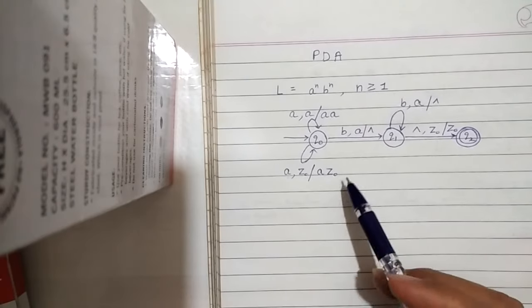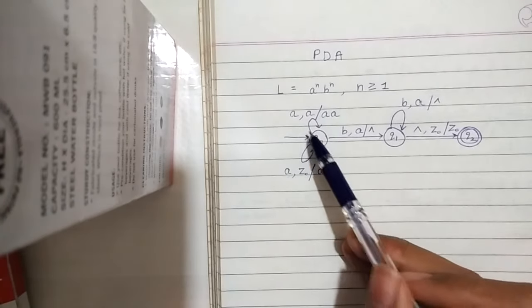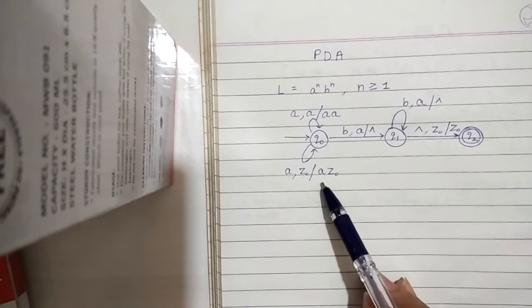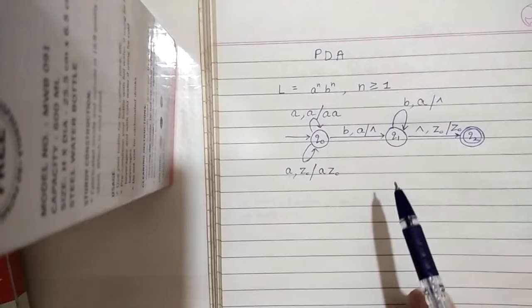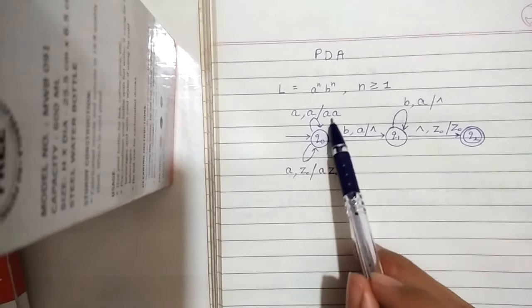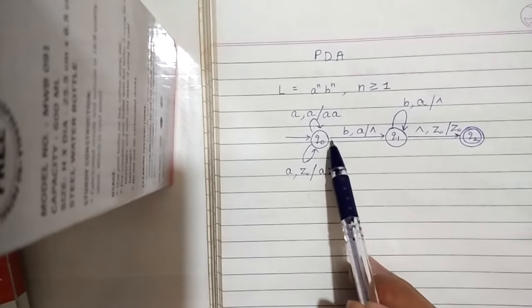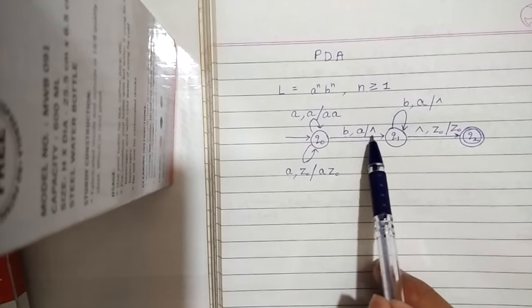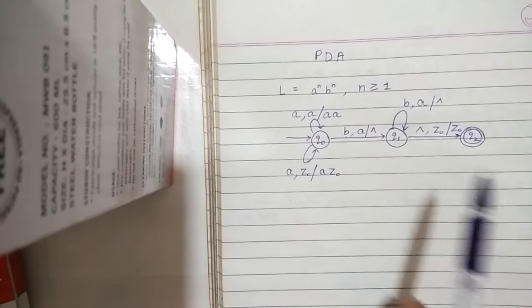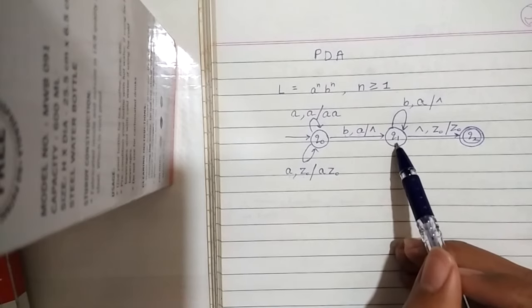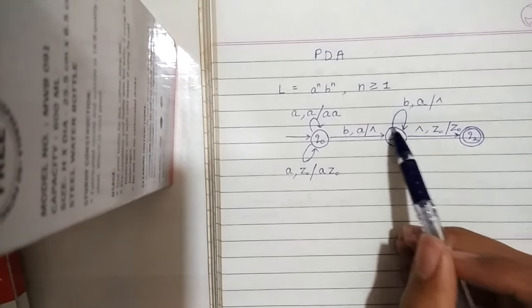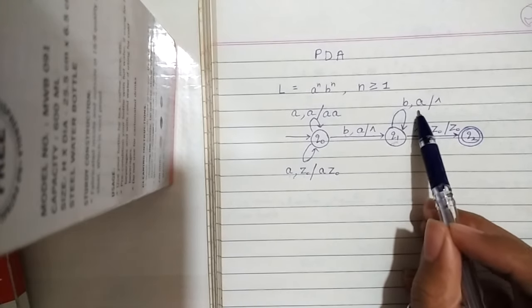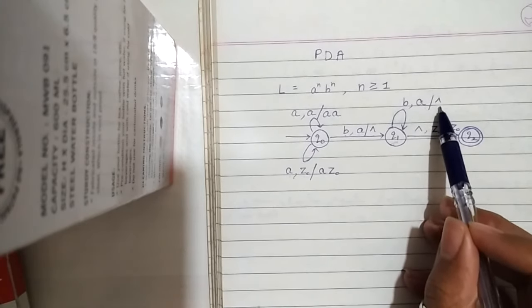Now let's understand. If we get an A here, initially the stack top is Z0, so we replace it with AZ0. Again we get an A, again we add it onto the stack. If we get our first B, we delete a corresponding A and move to the state Q1. So we have made a separate state Q1, and on that state we are looping, that is, on every B we delete a corresponding A by replacing it with null.